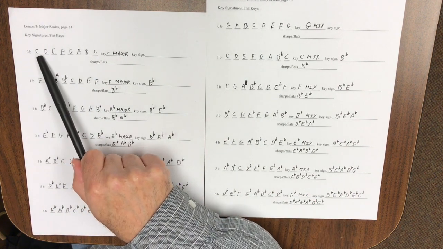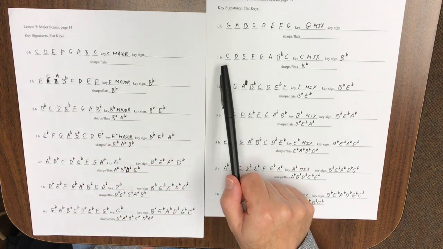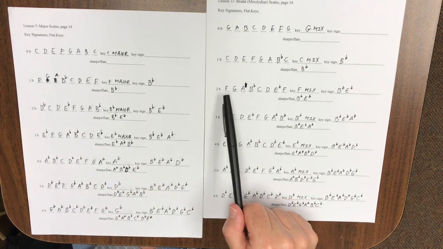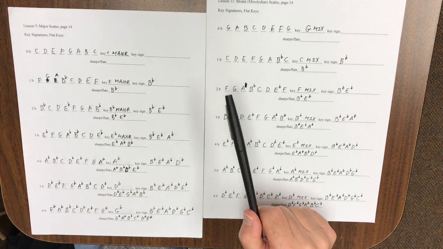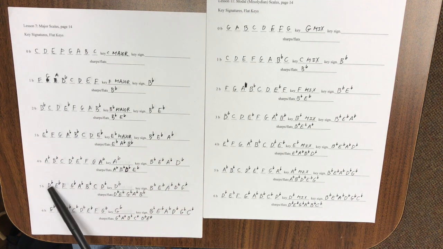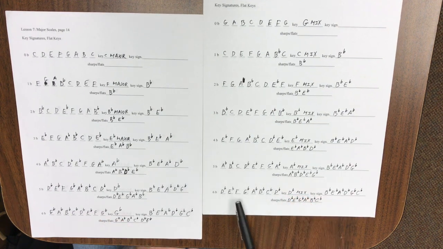So C major here corresponds to C Mixolydian. C major with 0 flats here corresponds to C Mixolydian with 1 flat here. And then F major with 1 flat corresponds with F Mixolydian with 2 flats. And you go on down here till you get to here where D flat major with 5 flats corresponds to D flat Mixolydian with 6 flats. And then you have G flat major with 6 flats, and then there's no corresponding place over here for that.